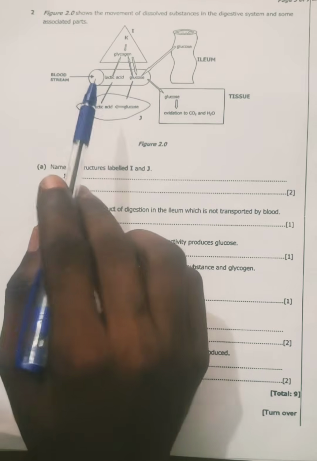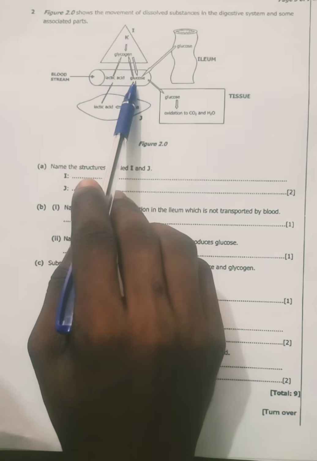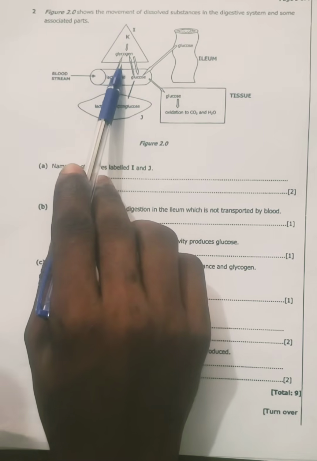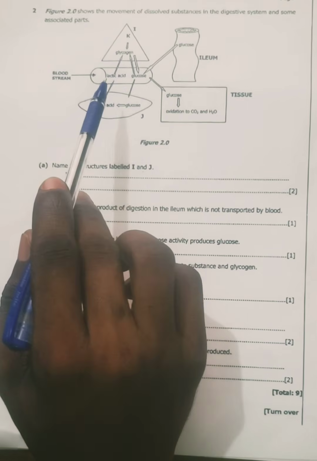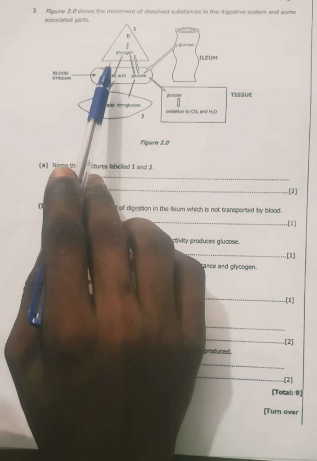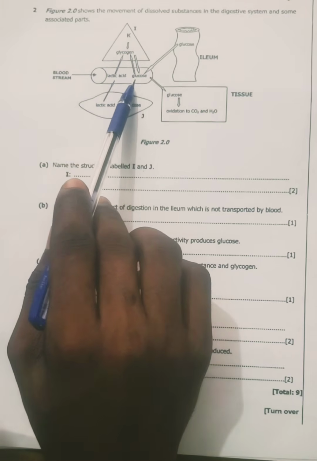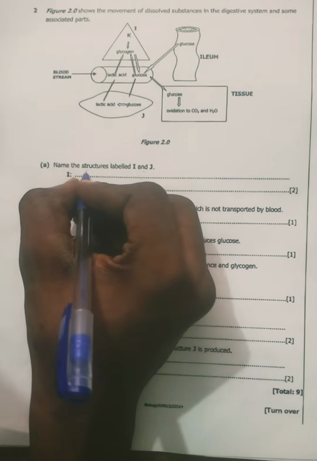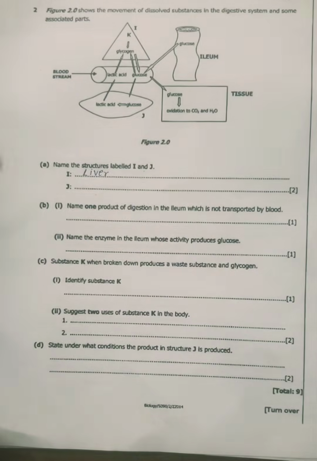So just by looking at this, you will be able to tell that the only part which converts glycogen into glucose and also converts lactic acid back to glycogen is the liver, because this is being done by the what? By the liver, specifically the liver cells. Okay, so because the liver cells convert glycogen to glucose and lactic acid to glycogen, we can say I is the what? Is the liver. So I is the liver. So liver, that's our I.